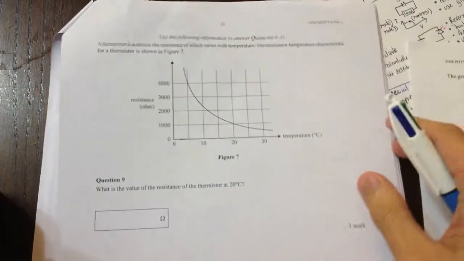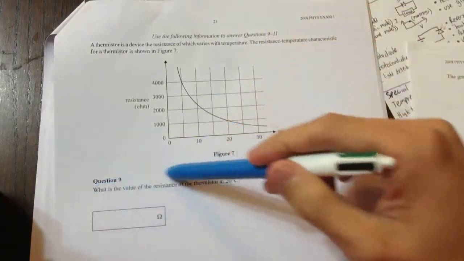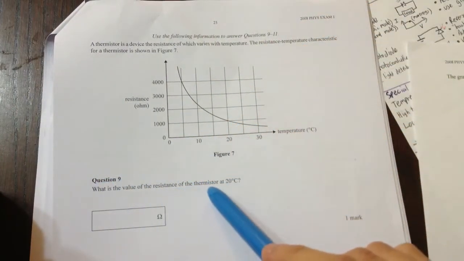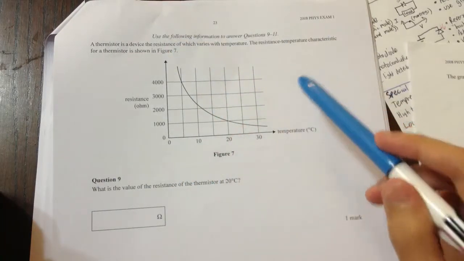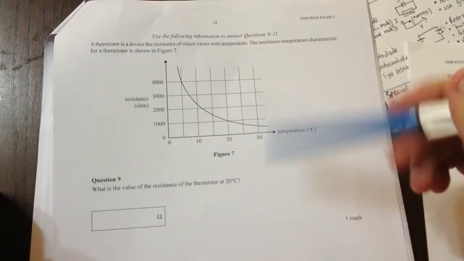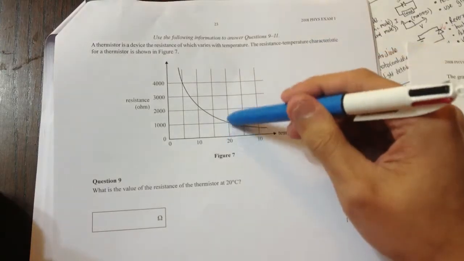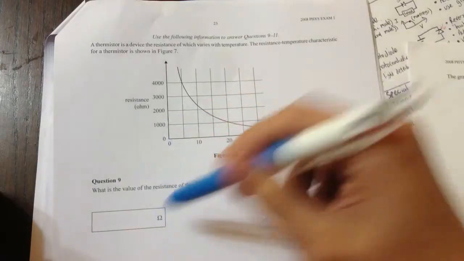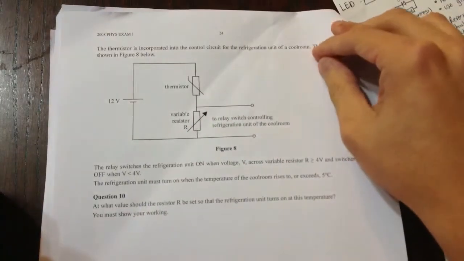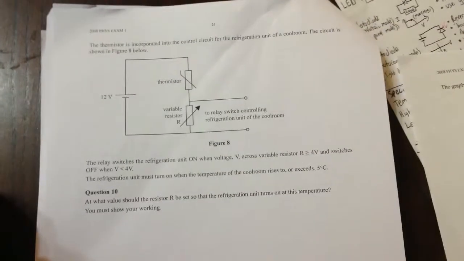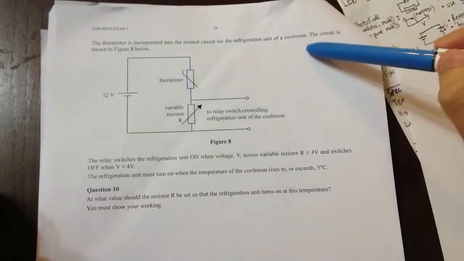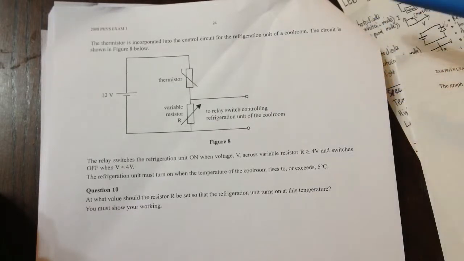Okay, this is a capacitor question. It's not in the paper. What value is the resistance of the thermistor at 20 degrees? You can read all that later. It's good to read the question, but I'm just trying to get you the main core of the idea. 20 degrees, 1,000 ohms. The thermistor is incorporated into the circuit. I'm going to try and lock this so you don't get those white flashes. Okay. So the circuit below for a cool room, just have a read of it.